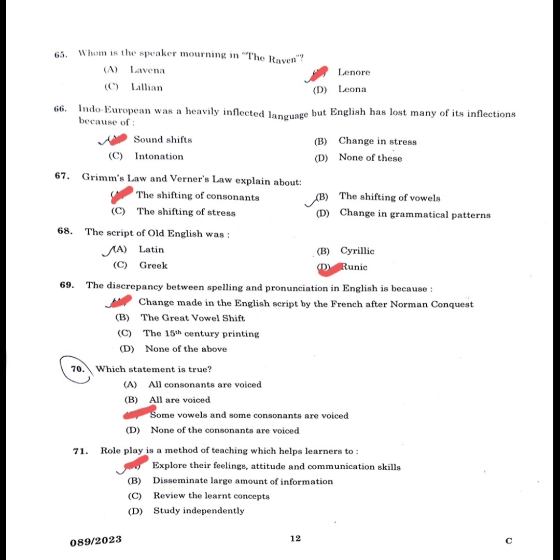Which statement is true? Question number 70. It's a sort of confusing question, and also the options are questionable. And it can be answer C. Some vowels and some consonants are voiced.